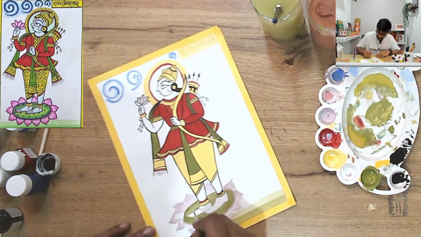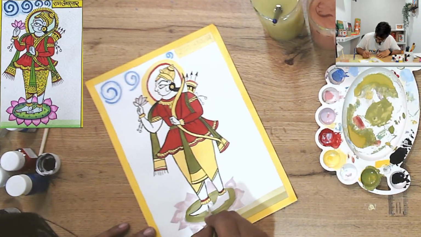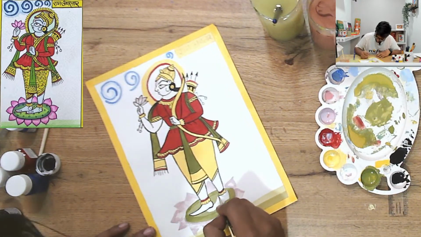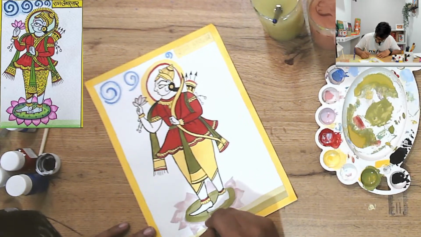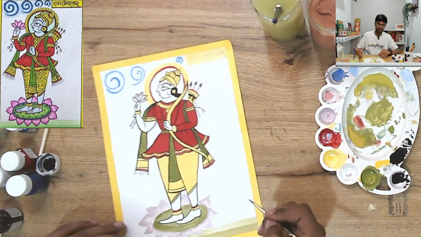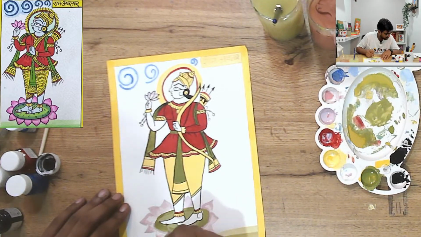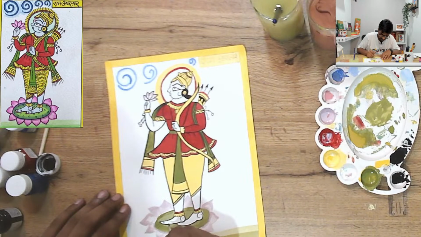You can do the feet over here. Just like that. There seems to be some design on the shoe.